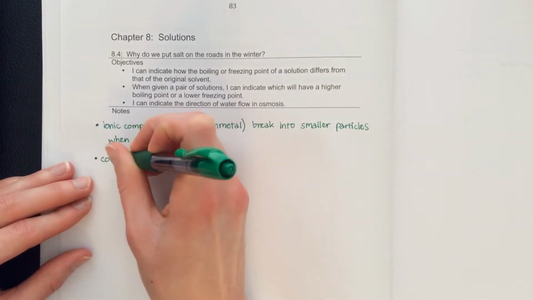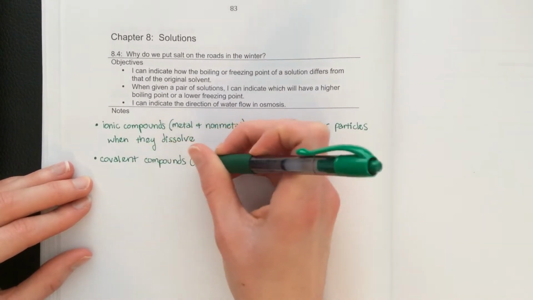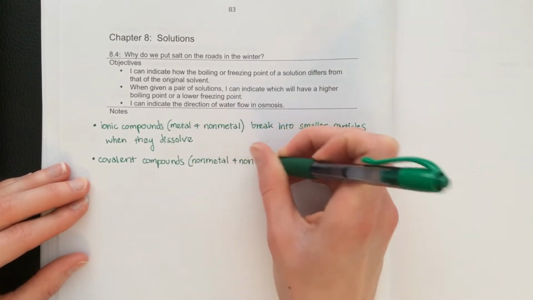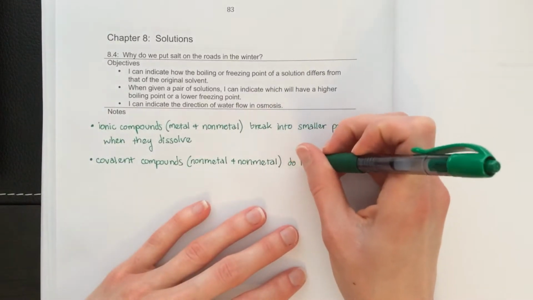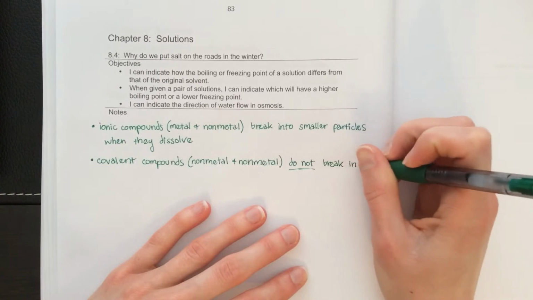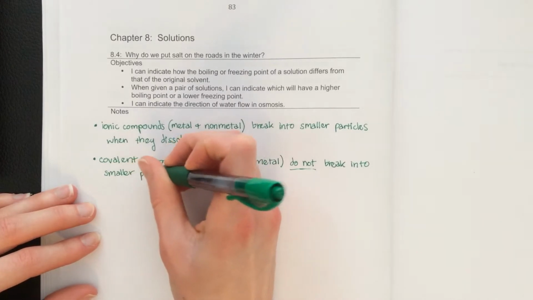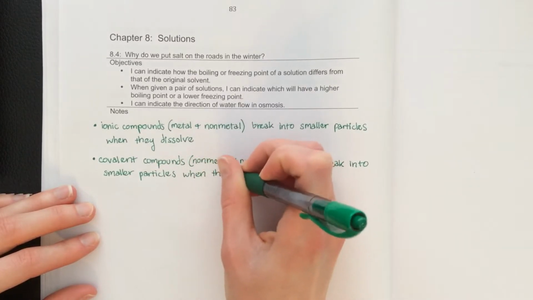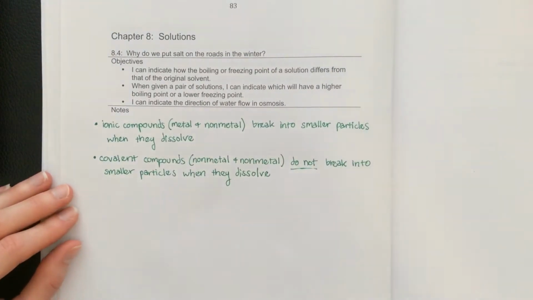So covalent compounds, which you hopefully remember, are made of a nonmetal and a nonmetal, so two or more nonmetals, do not break into smaller particles when they dissolve. Okay, and again, you should be taking notes along with me here. You shouldn't just be watching this, you should be taking notes in your notebook.